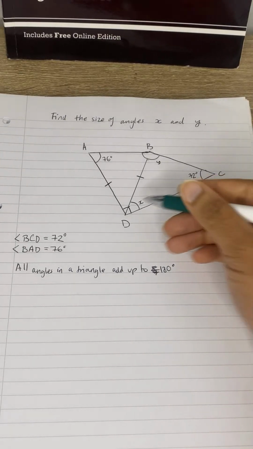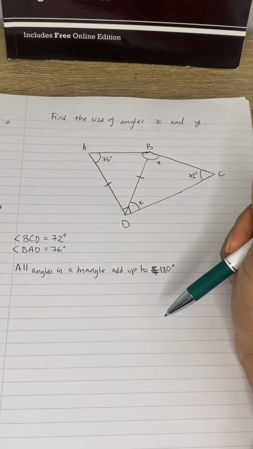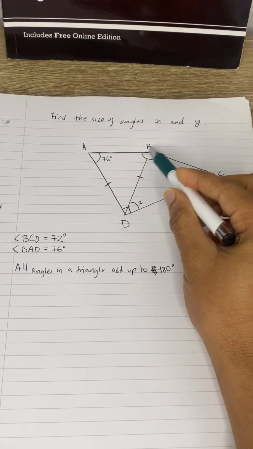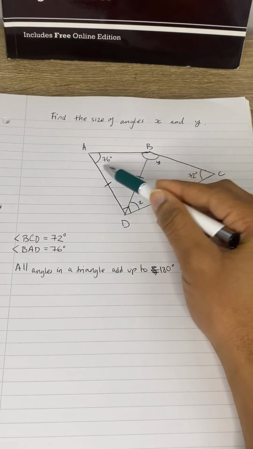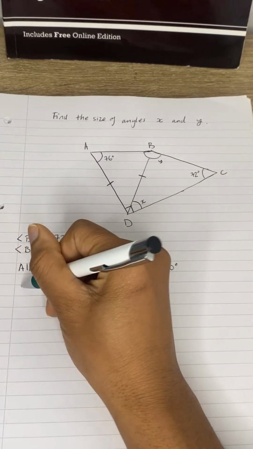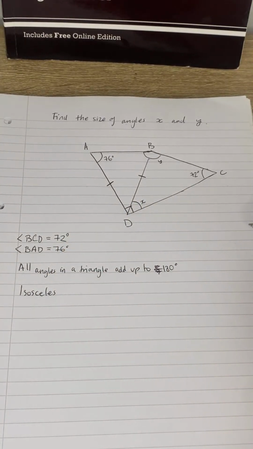All right, so what do we know? What do these two lines mean? Well, that means this triangle is a particular type of triangle. What type of triangle is it? It's an isosceles triangle. What are the characteristics of an isosceles triangle?